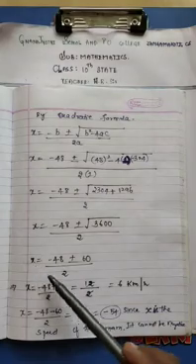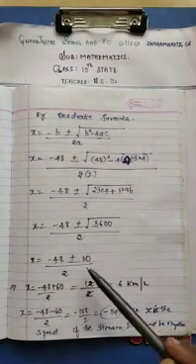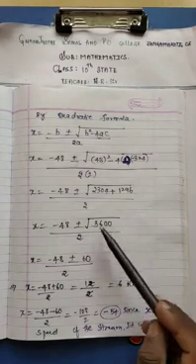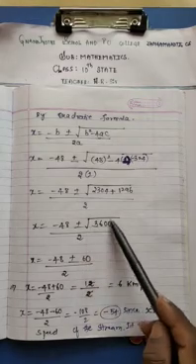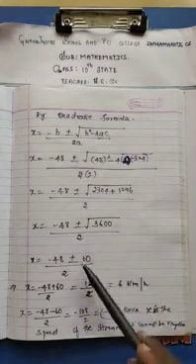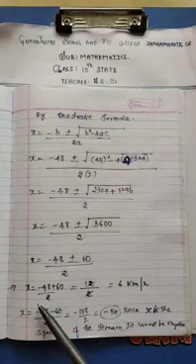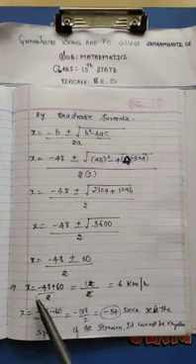Therefore x is equal to minus 48 plus or minus square root of 3600. It is a perfect square, the root is 60, so instead of root of 3600 we take 60. Therefore x is equal to minus 48 plus 60, whole divided by 2.